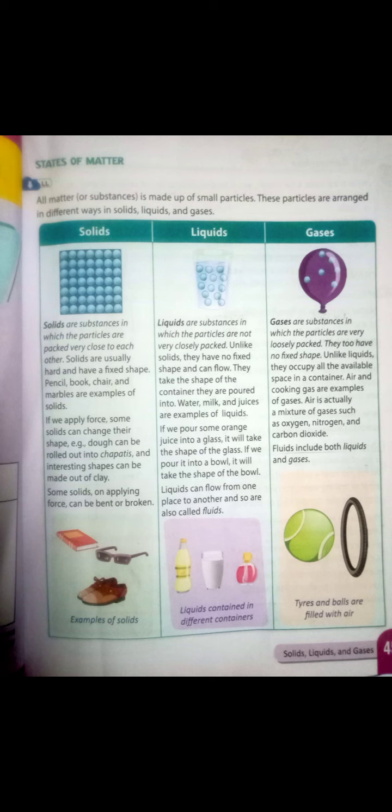In a similar way, when we go to liquids, liquids are substances in which the particles are not very closely packed. They are not like solids. They do not have a fixed shape. They can flow, and they take the shape of the container they are poured in. As we pour water in the mug, it will take its shape. If we pour it in the glass, it will take that shape. If we pour it in a bowl, it will take the shape of the bowl.